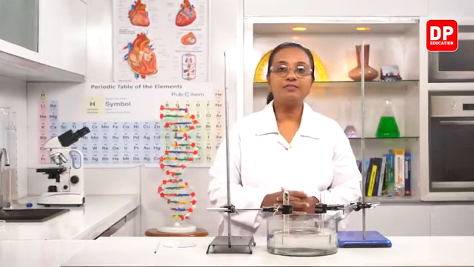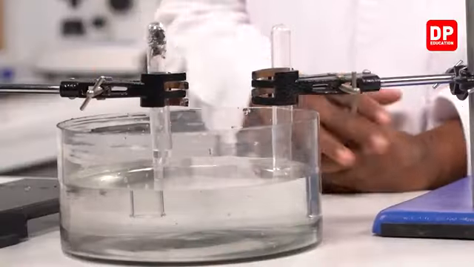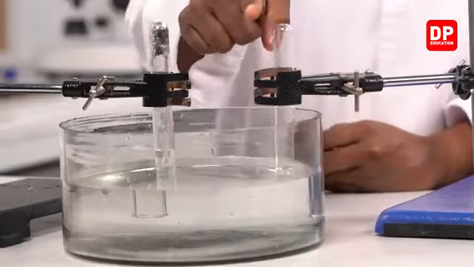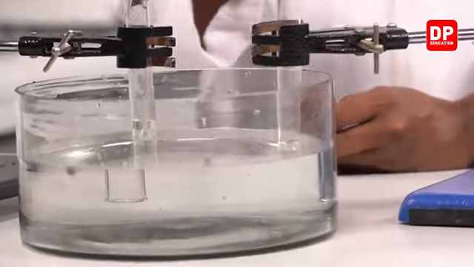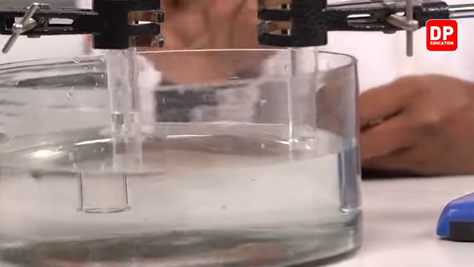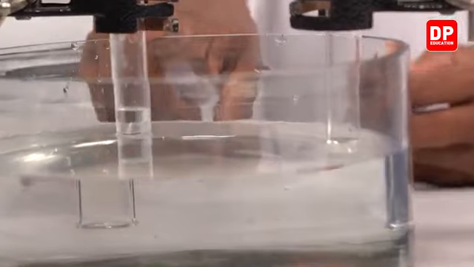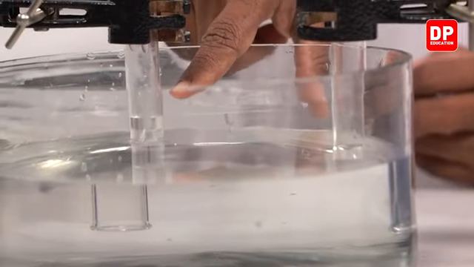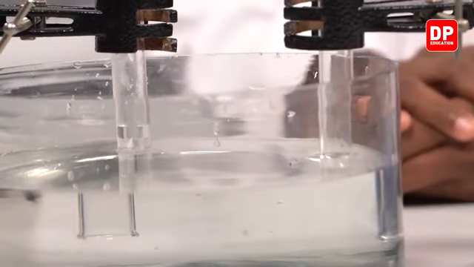So okay students, now after about 3 days, you can see the change that has taken place. Can you see any change here? There's no iron wool there and there is no change there. The water level, everything is the same. But here, can you see what has happened? Look at this point. The water level has risen inside the test tube.